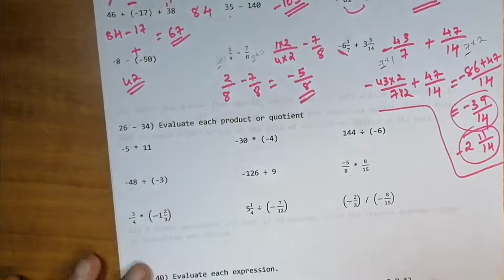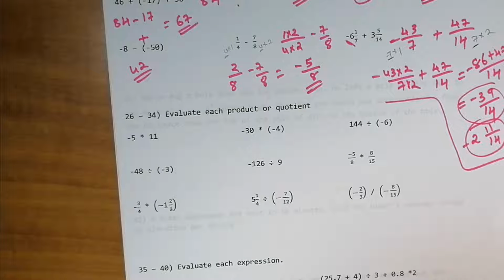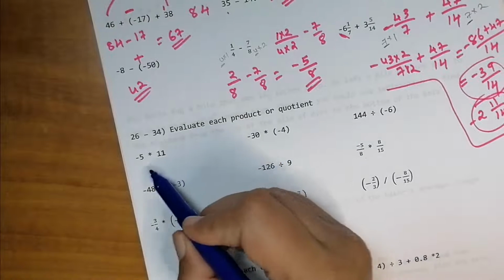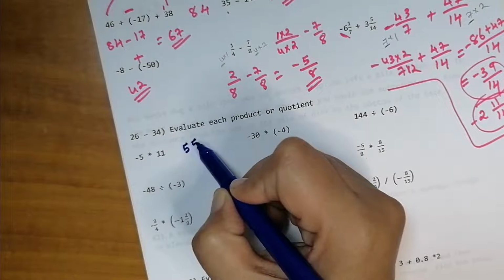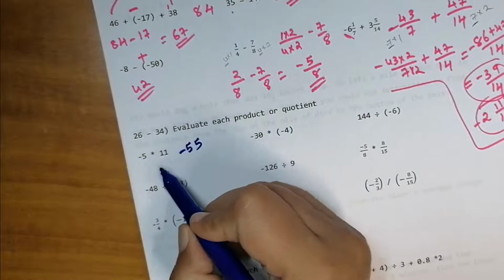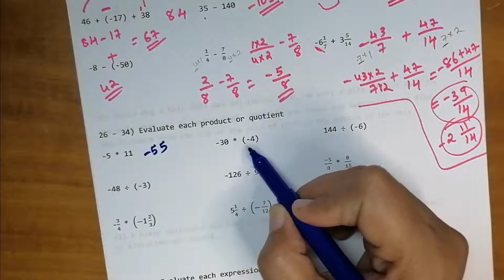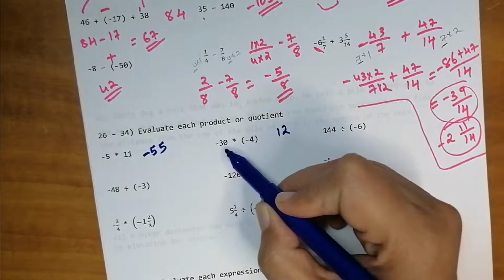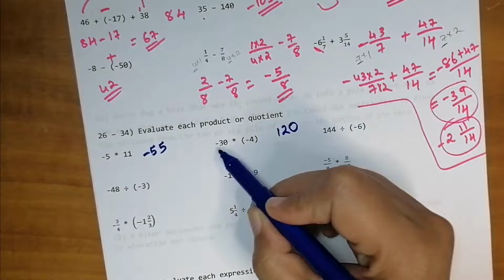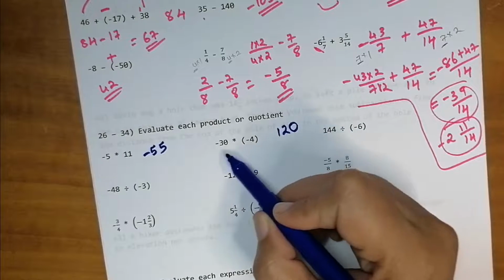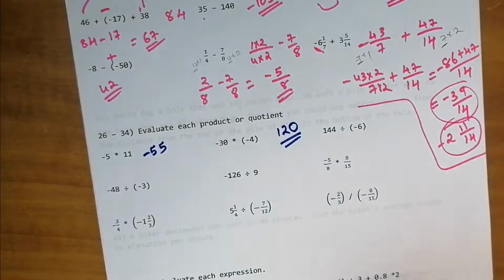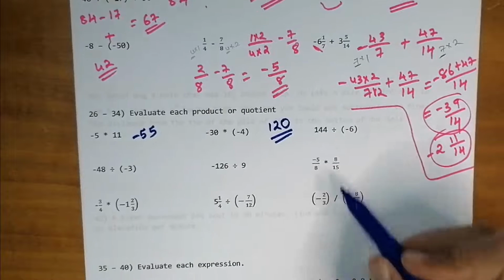Now, we go to the next one, and that means we are done with 25 problems already. Okay, evaluate each product or quotient. Now, 5 times 11, simple multiplication, it's 55, and a minus sign, right? Minus and a plus. This is minus 30 and minus 4. 3 times 4 is 12, but this is 30, right? So we put a 0 here. Both are minus signs, right? Minus times minus gives us positive. So this will be 120.